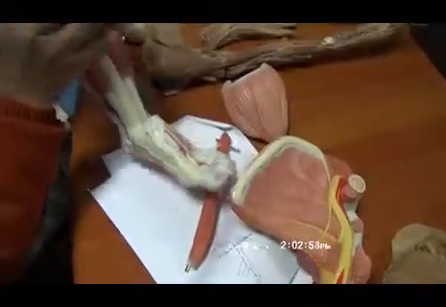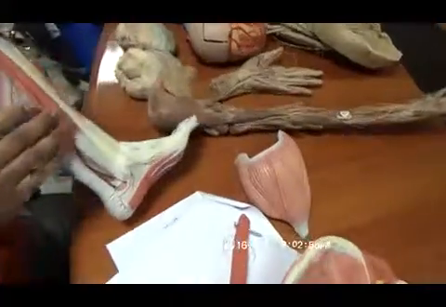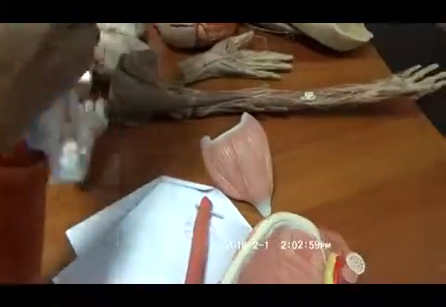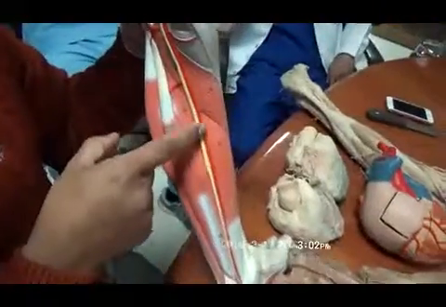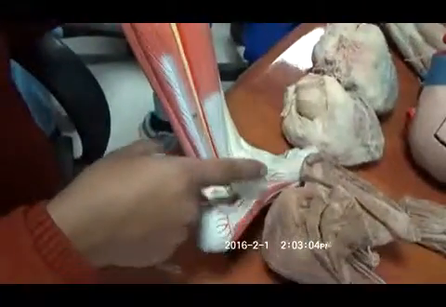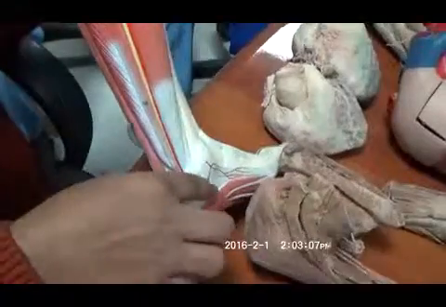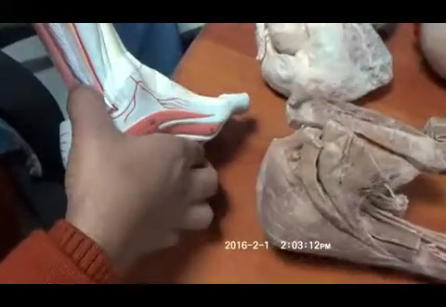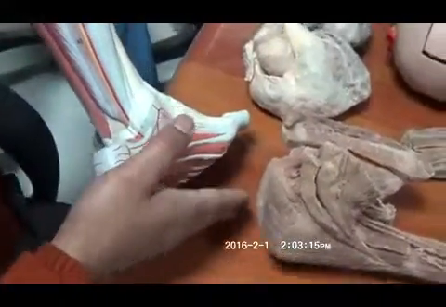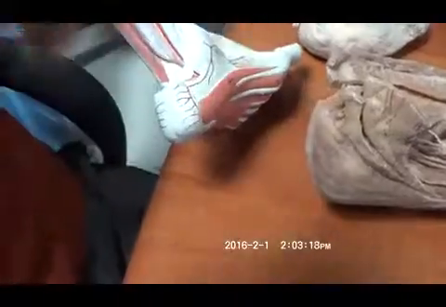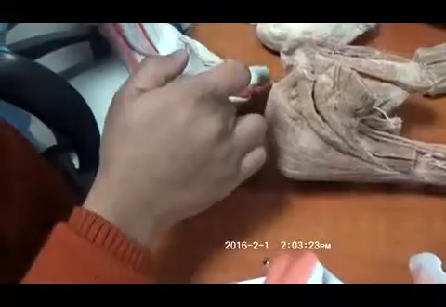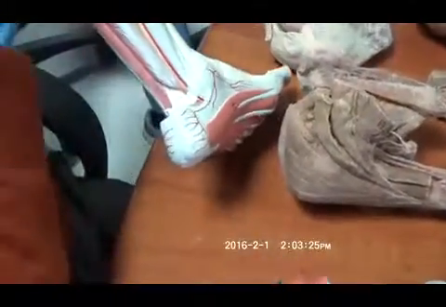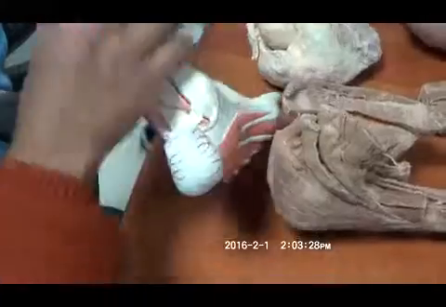And now posterior tibial continues behind the medial malleolus. I will show you the posterior tibial also. So this is the posterior tibial. It continues behind the medial malleolus as the medial plantar artery. What is that? Medial plantar artery, and then it goes to the foot and supplies the majority of the structures in the sole of the foot, again by making arches, just like the palmar arches in the hand. Here also it makes plantar arches.